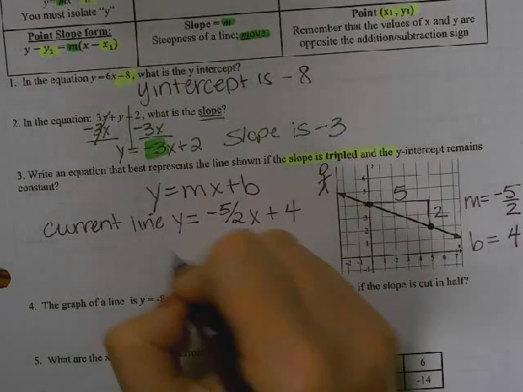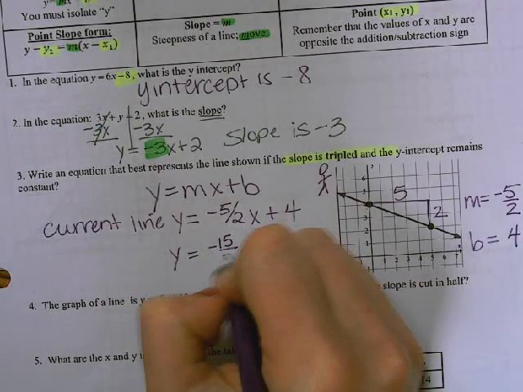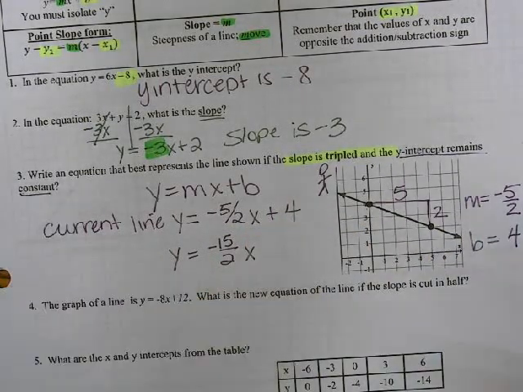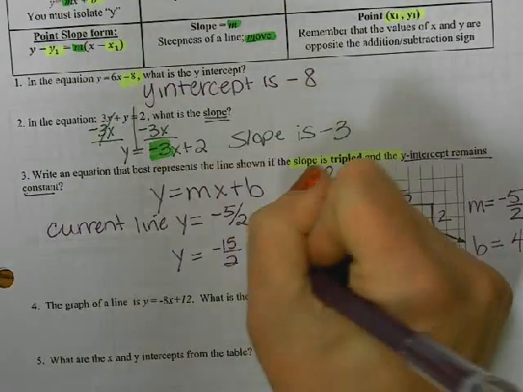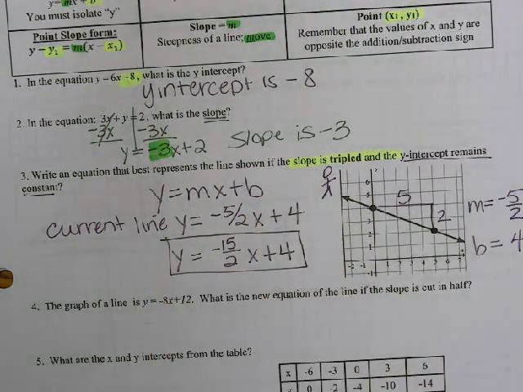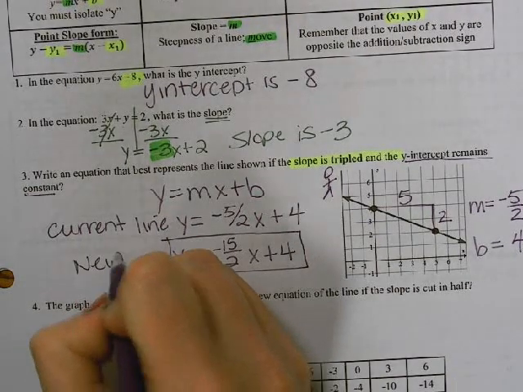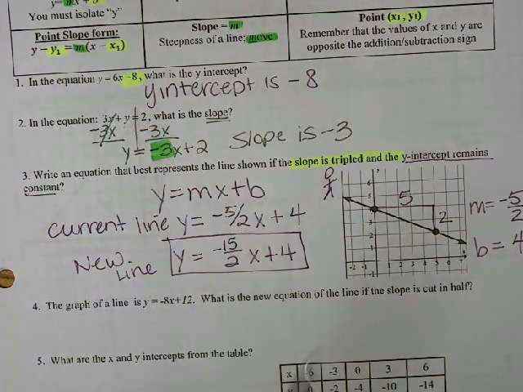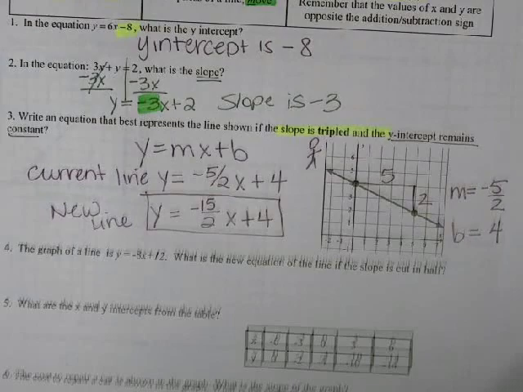So my new equation is y equals negative 15 over 2x, and it says the y-intercept stays the same, or stays constant, so that means we say plus 4. So to triple the slope, we multiply it by 3, and remember, you can use alpha y equals enter to do that.